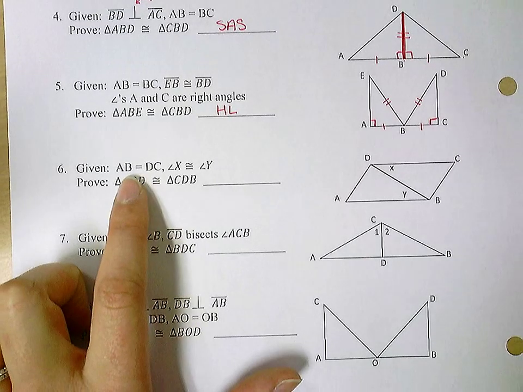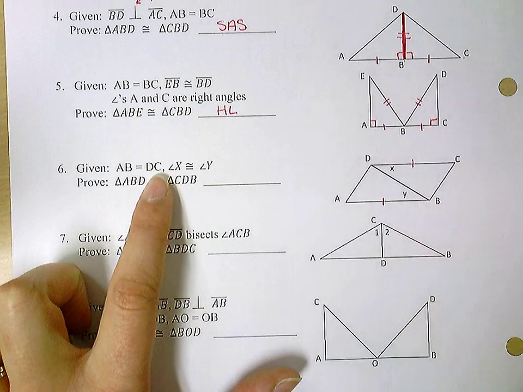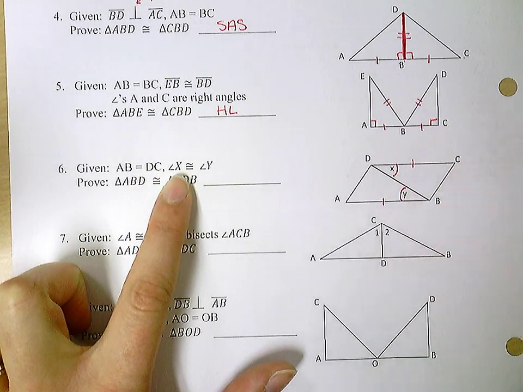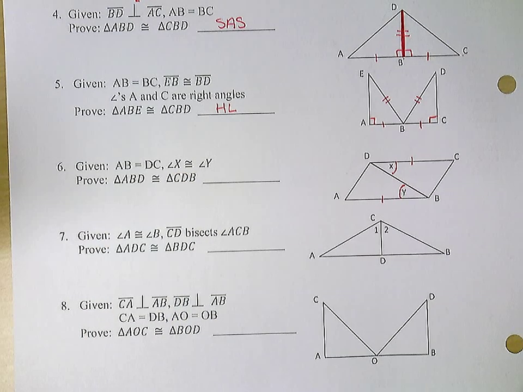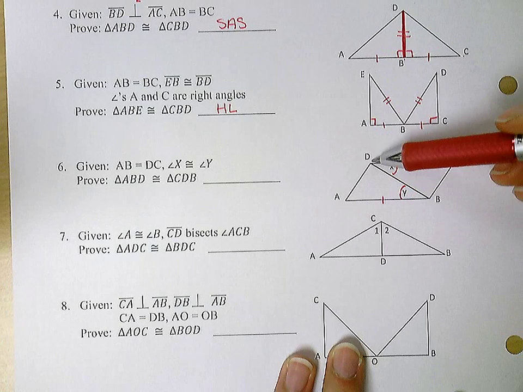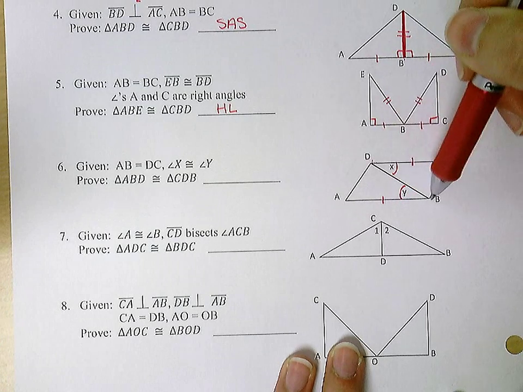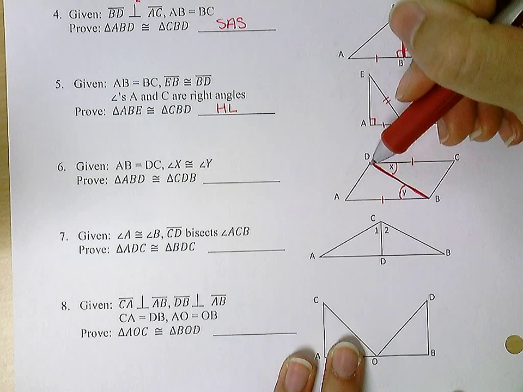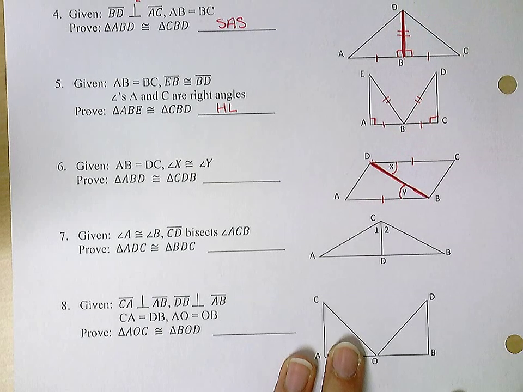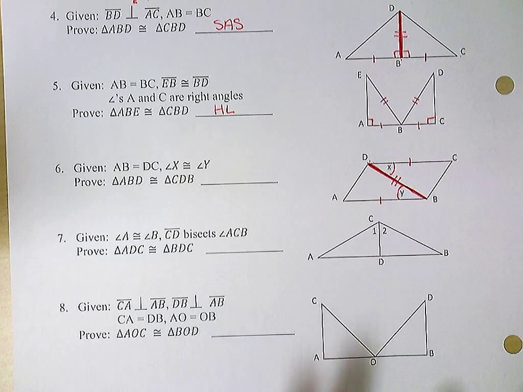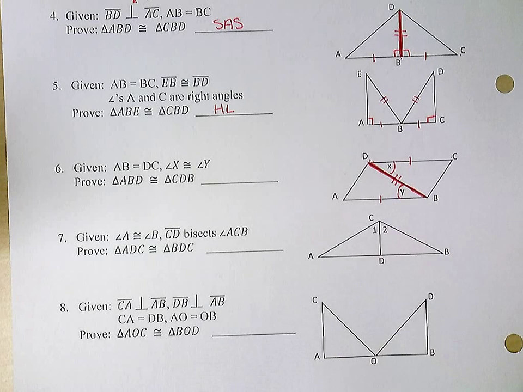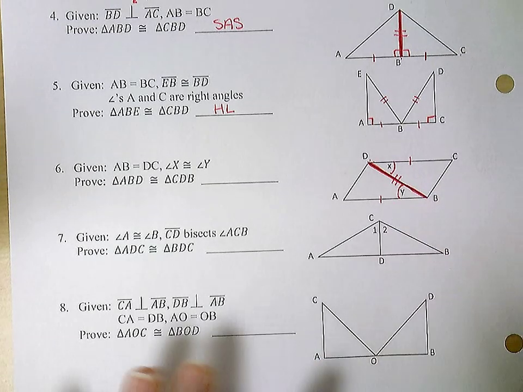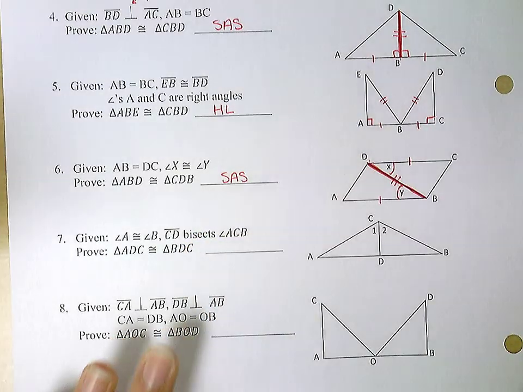Okay, then number 6, we have AB equals DC, and angle X is congruent to angle Y. With this one, you're trying to prove triangle ABD is congruent to CDB. Those two triangles share this side right here. And like I said before, if your triangles share a side, it is congruent to itself. From here I can use my labels. So I have an angle between my two sides. So this is side, angle, side.